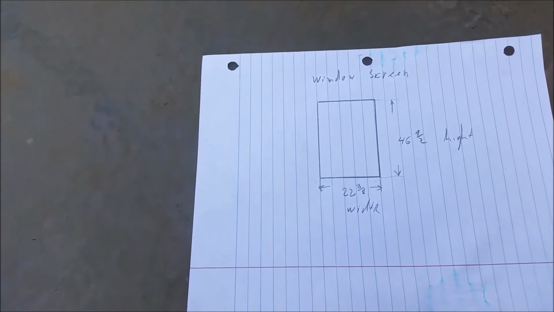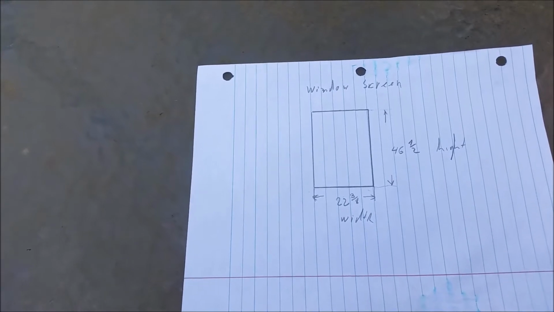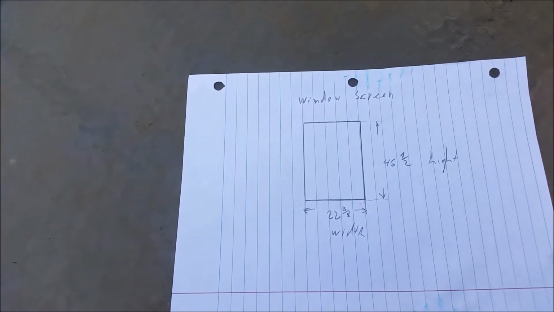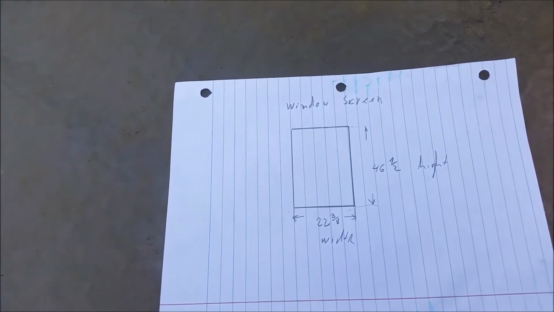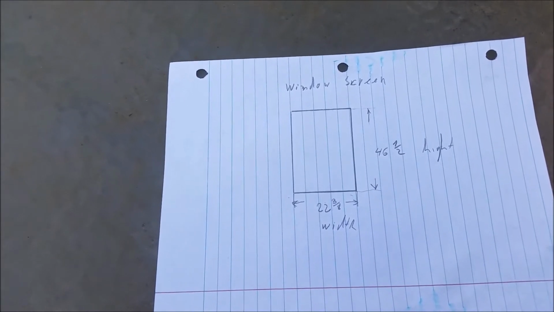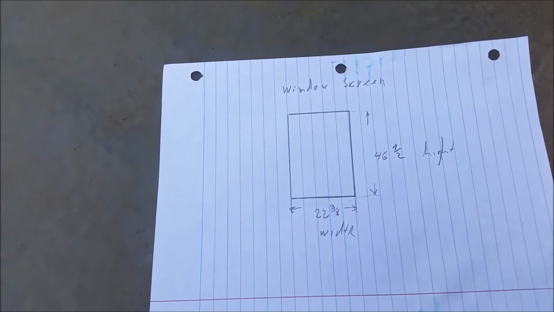That's in order to give the window screen a little bit of offset so that it will go inside to its location without any problems. So it's 1/8 of an inch, or between 1/8 to 1/16. I will show you how I'm going to do it. So let's build the screen.